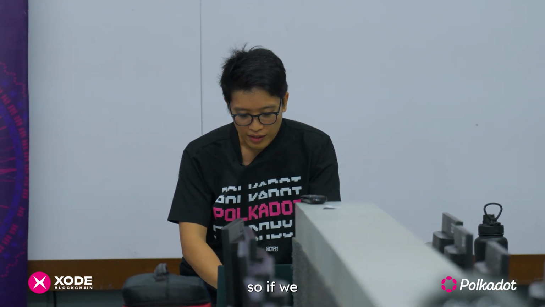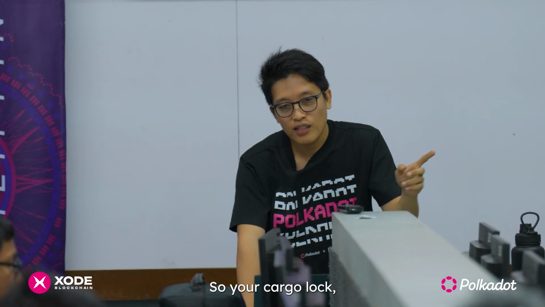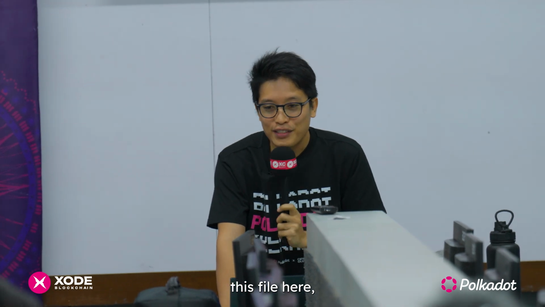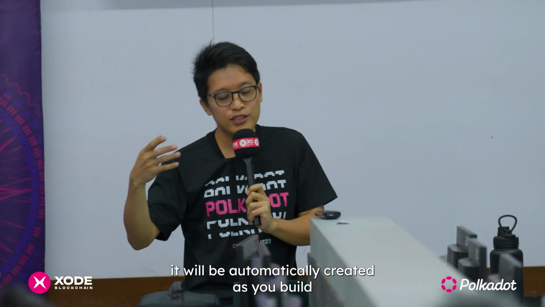So if we check our directory, we have new files created. One is the Cargo.lock and the other one is the target. Your Cargo.lock file will be automatically created as you build your project.